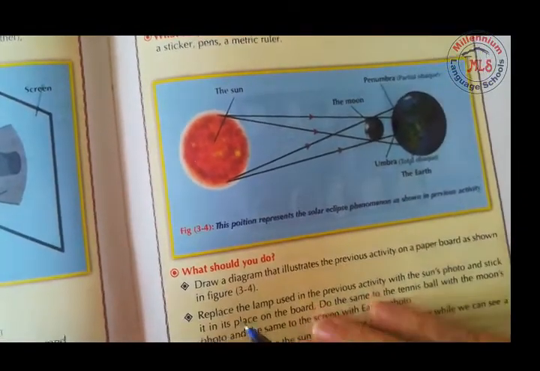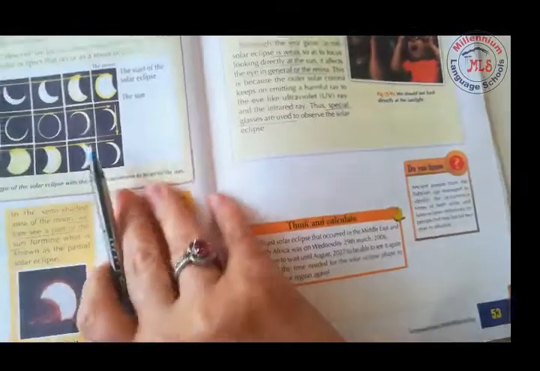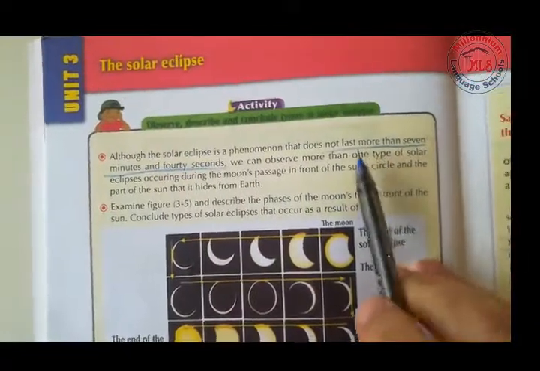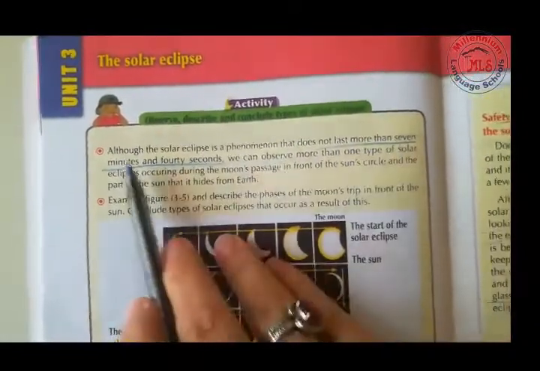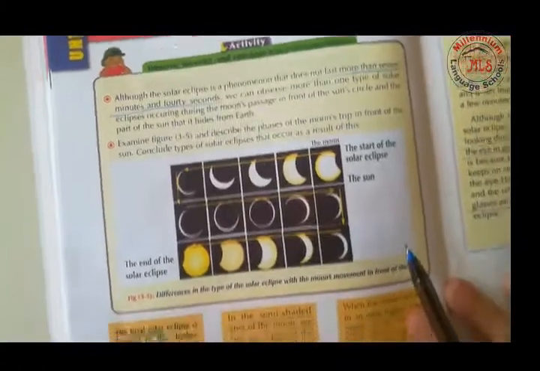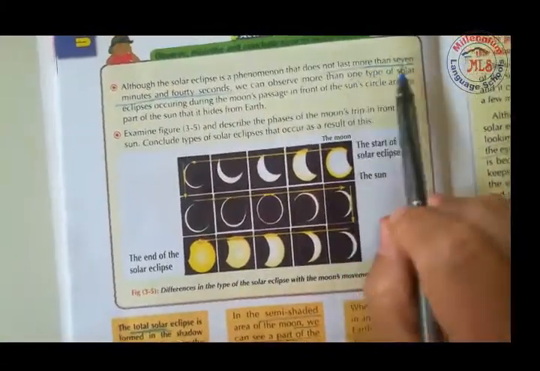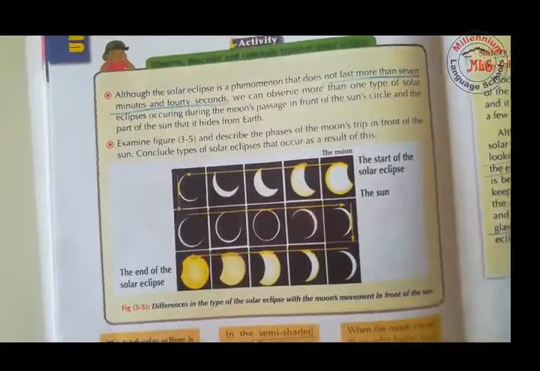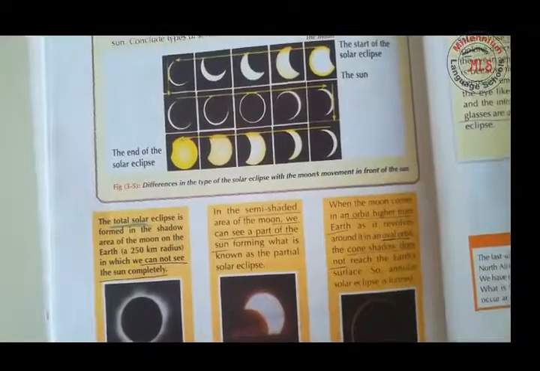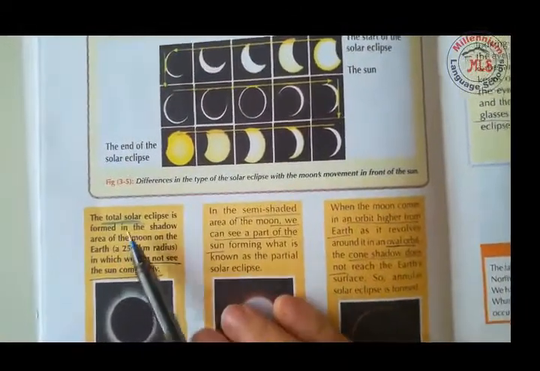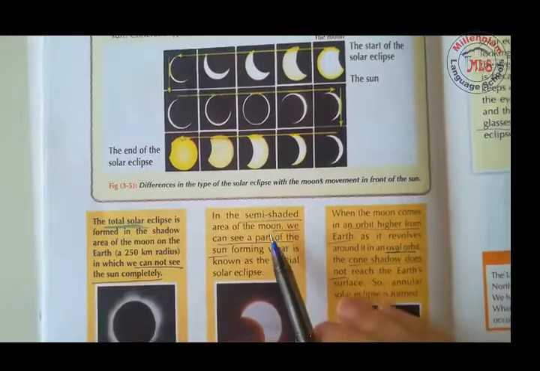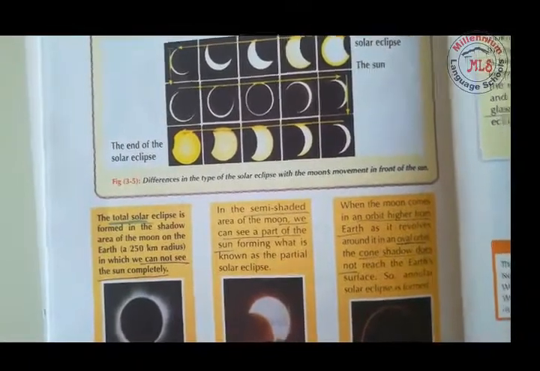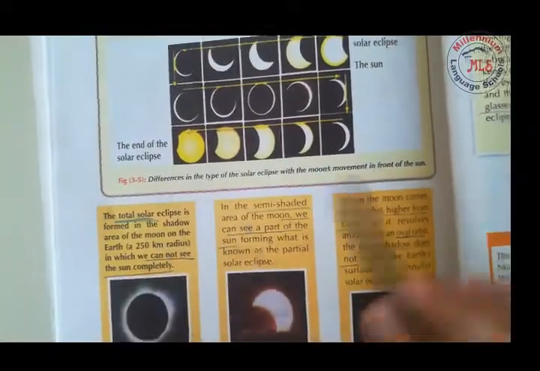Although the solar eclipse doesn't last more than 7 minutes and 40 seconds, its duration is only 7 minutes and 40 seconds, we have different types of solar eclipse. The different types of solar eclipse are: number 1, total solar eclipse; number 2, partial solar eclipse; number 3, annular solar eclipse. Number 1, total solar eclipse.